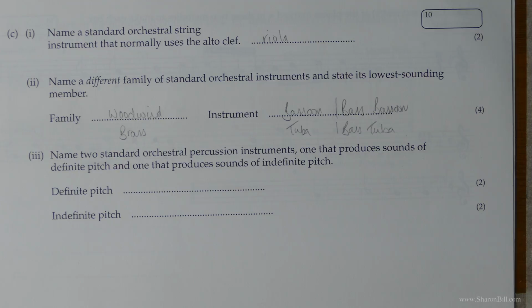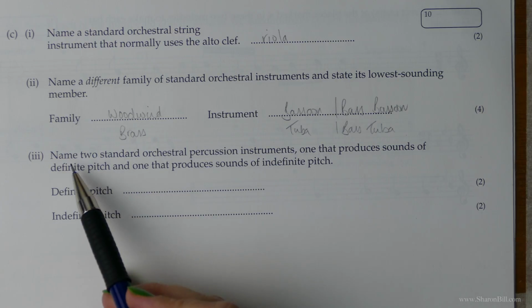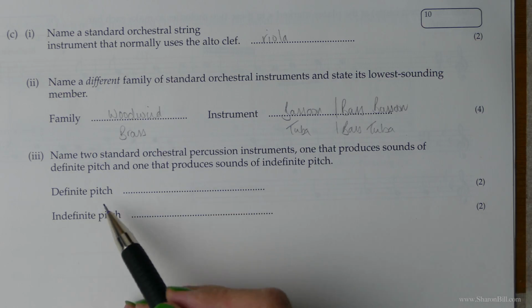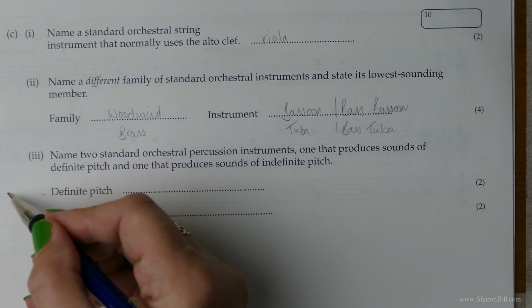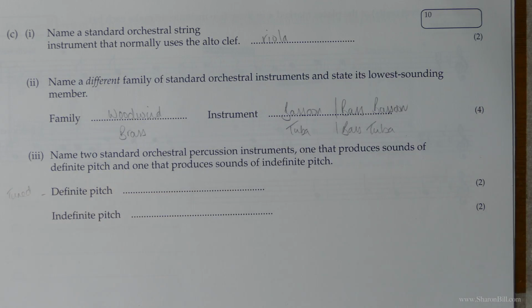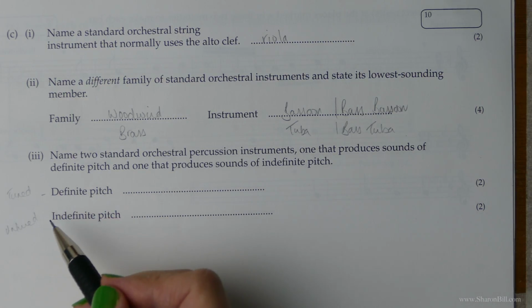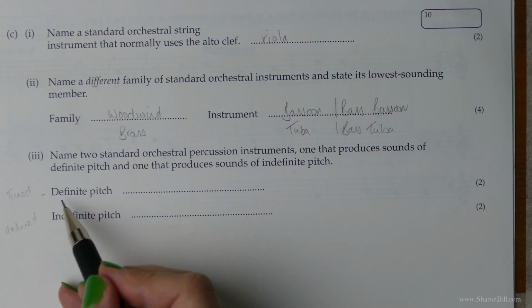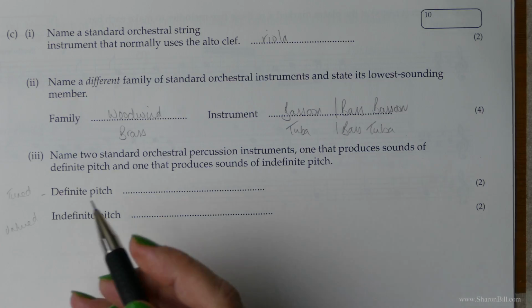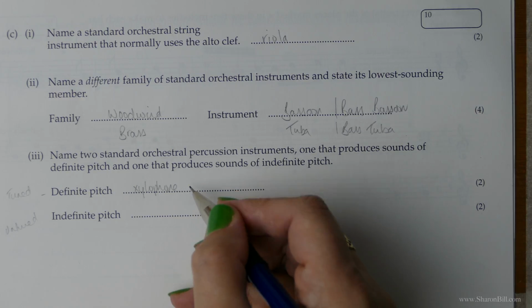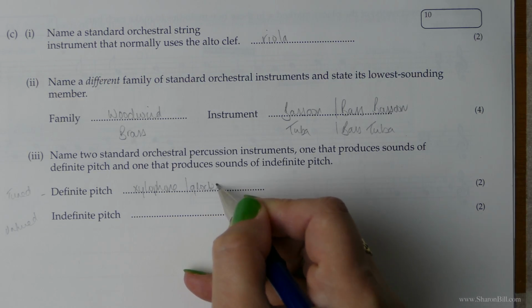That's that one. Now we need to move to percussion, and we need to answer this. Name 2 standard orchestral percussion instruments. We need to name one that produces a sound of definite pitch, or another way of describing that would be tuned percussion. So if you can play a tune. And we need to choose one of indefinite pitch or untuned. So a tuned percussion instrument, something where you can play a tune really, where you've got different pitches. We could say xylophone or glockenspiel. Spelling these is the tricky bit.